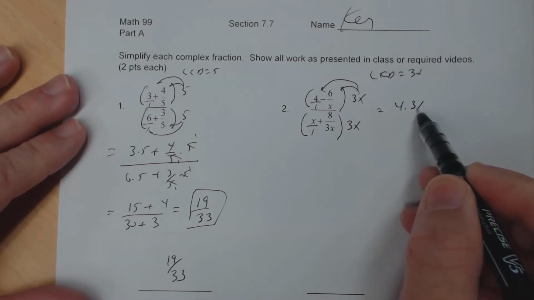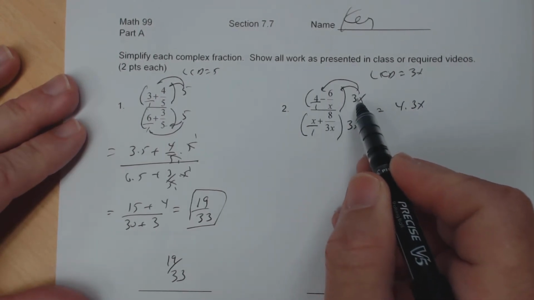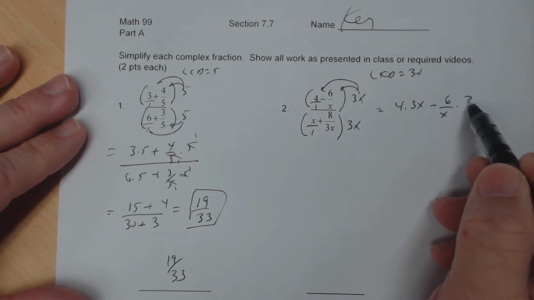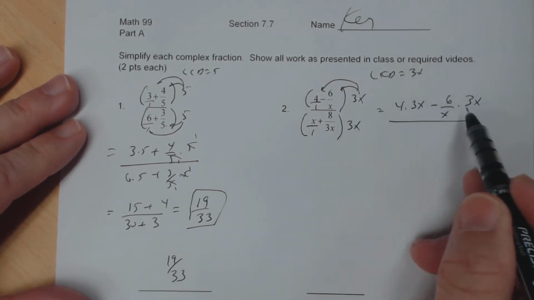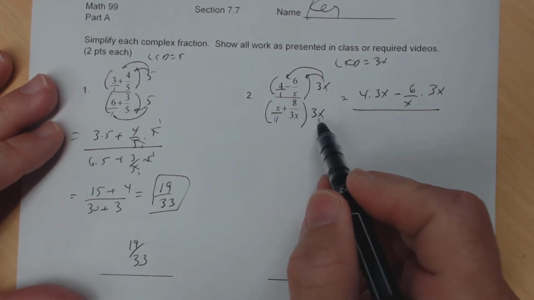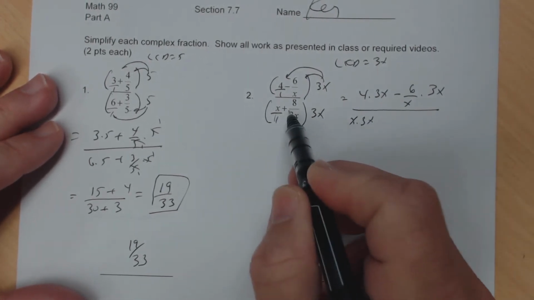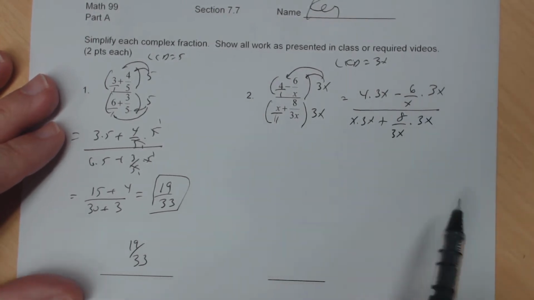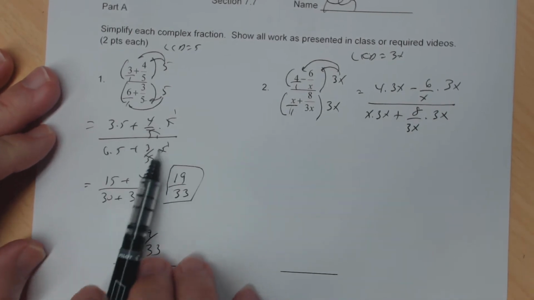So you're going to say 4 times 3x, so this fraction times the LCD, minus this fraction times the LCD. So it's a good idea to write out the steps. Over here, you're going to get x times 3x plus 8 divided by 3x times 3x. And now you're going to simplify this just like we did this.